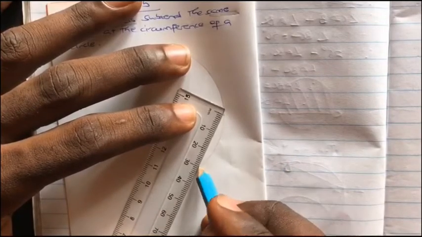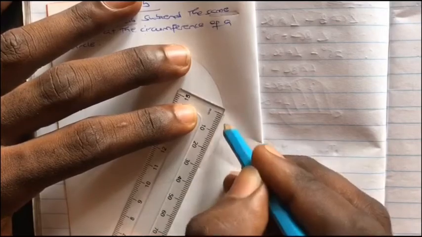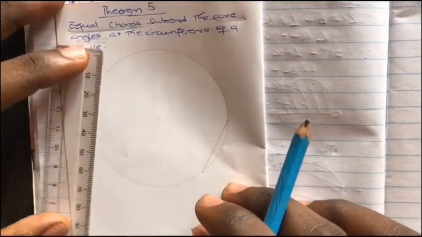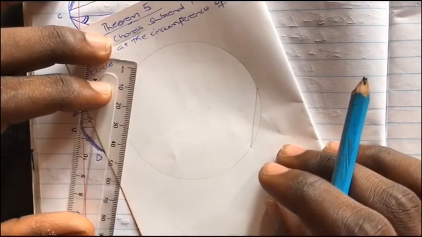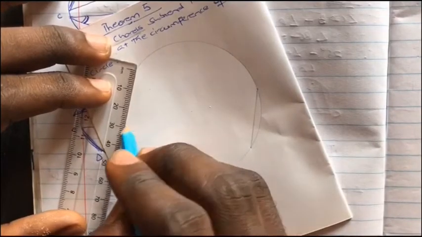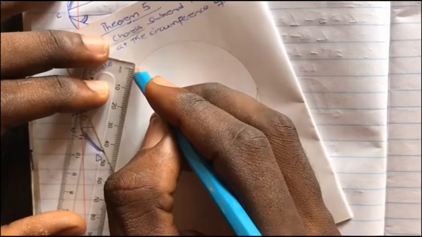So that's close to 30 millimeters, or 3 centimeters. Now let me do another chord on a different side. I also have another chord which is also 30 millimeters, 3 centimeters, the same thing.